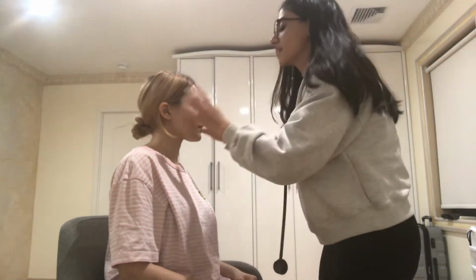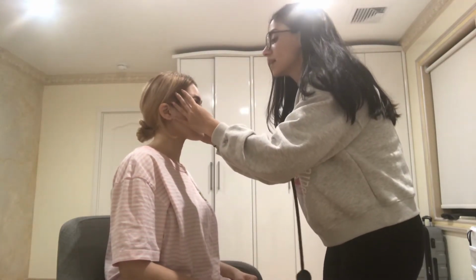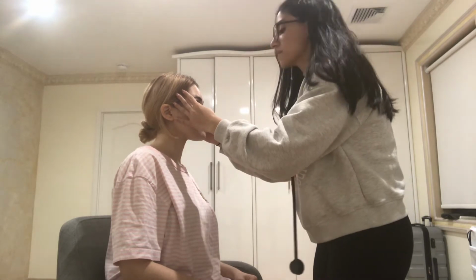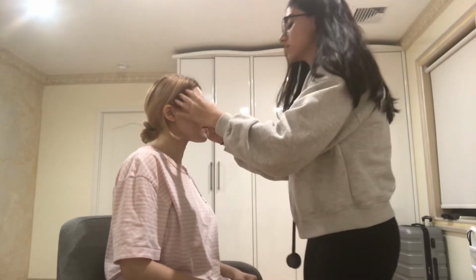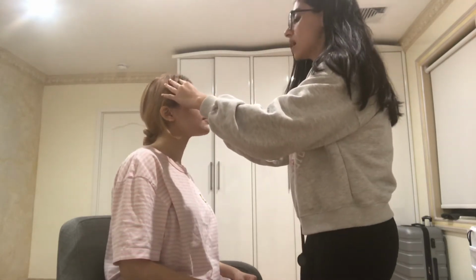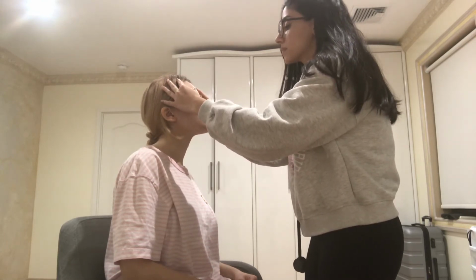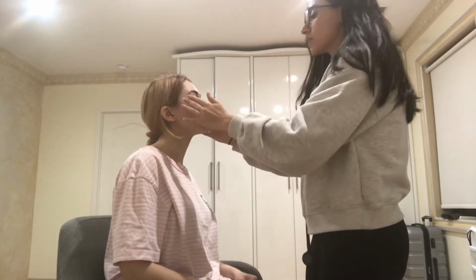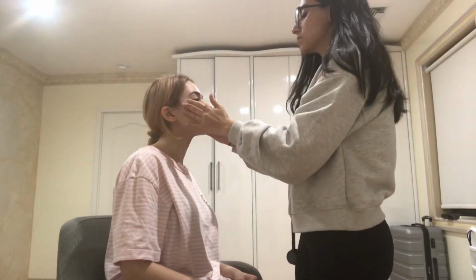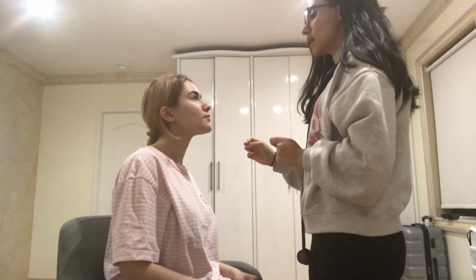Now we're going to pull down the lower eyelid and check the conjunctiva for any drainage. No redness noted. And now I will pull up the upper eyelid to check the sclera, which looks white. The cornea and iris look normal in shape and size, as well as the pupils.